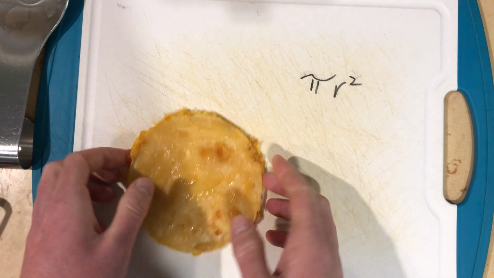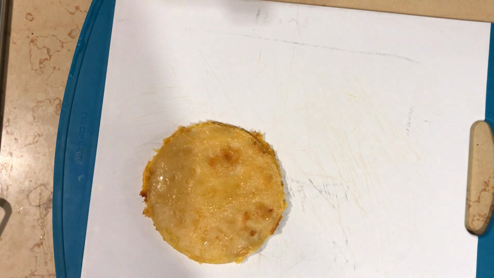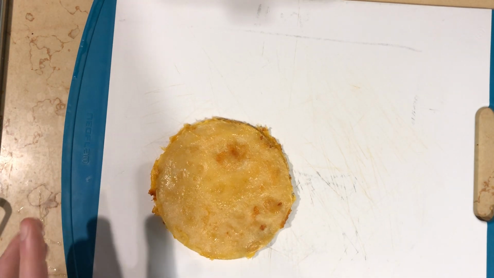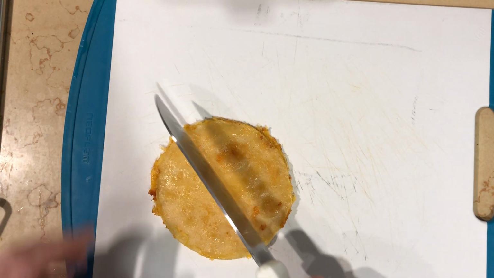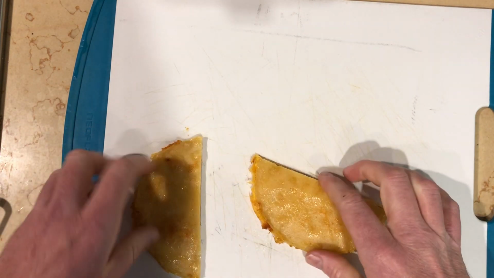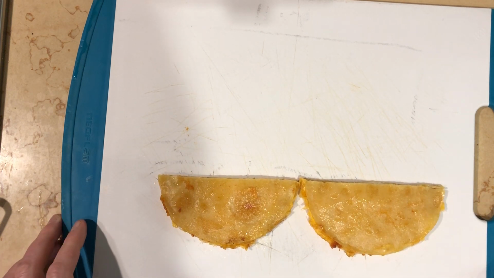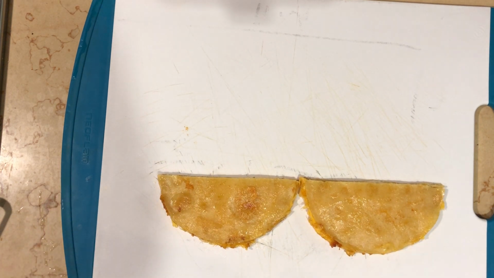So let me flip this over really quick. Remove that. Flip it over. Bam. Okay, so let me start out by actually cutting this quesadilla in half. The quesadilla is cut, and I've arranged them like this. Now, the way I've got it arranged, we could maybe do a little bit of math here.